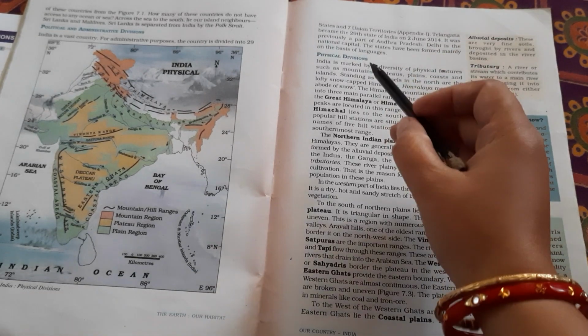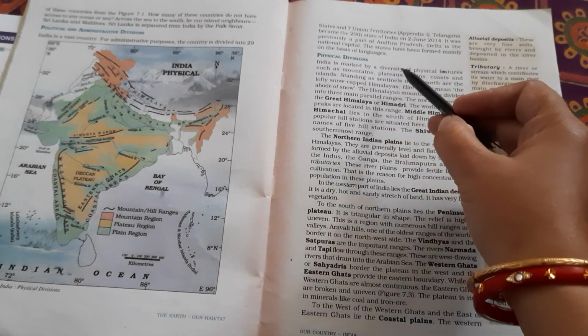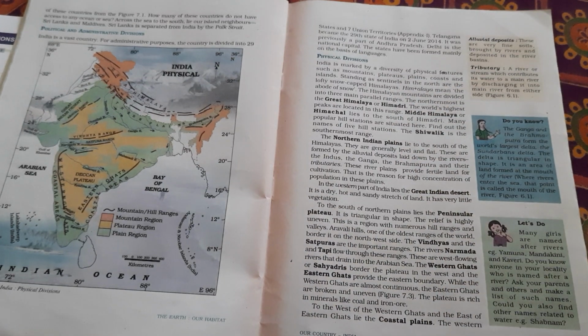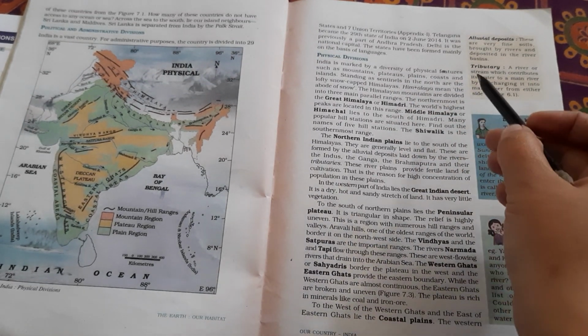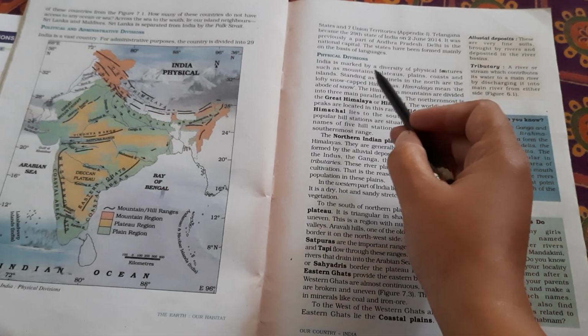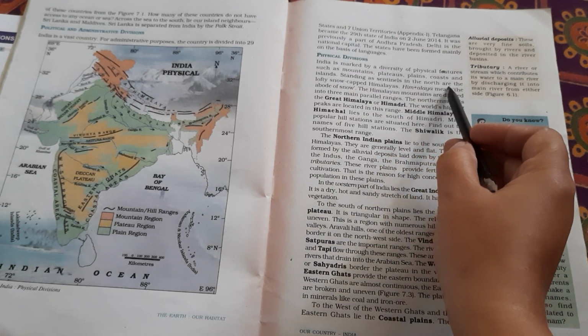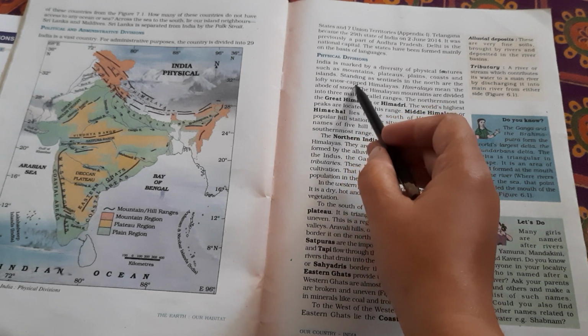Physical divisions. India is marked by diversity of physical features such as mountain, plateau, plain, coast, and island. Standing as sentinels in the north are the lofty snow-capped Himalayas.